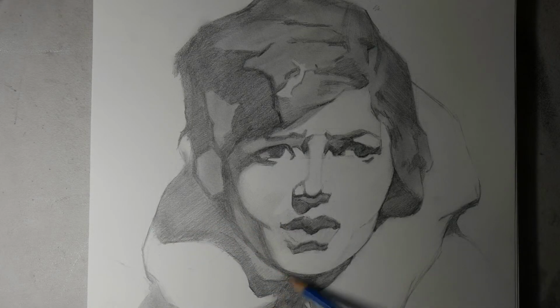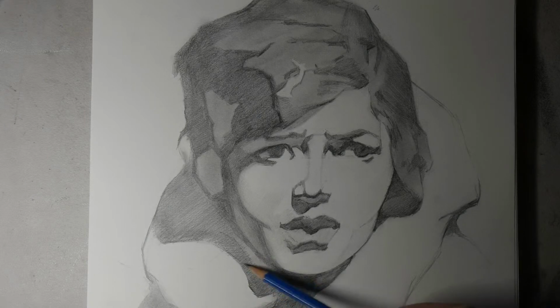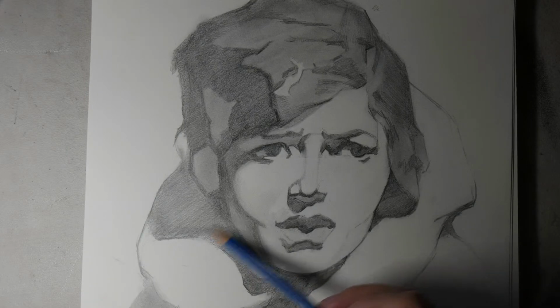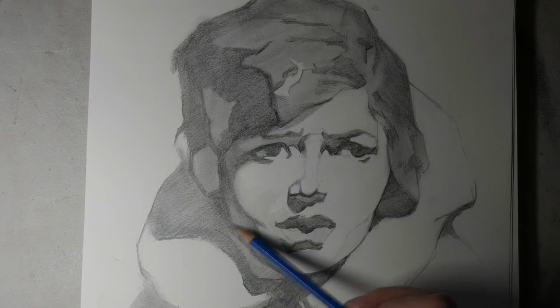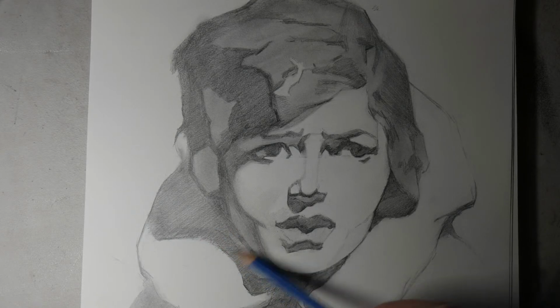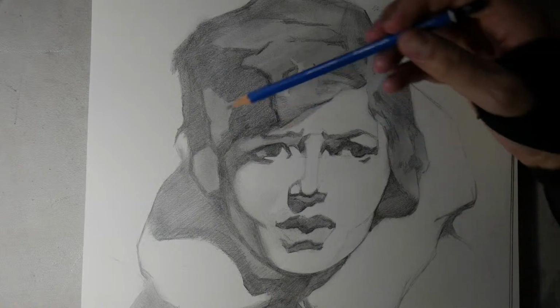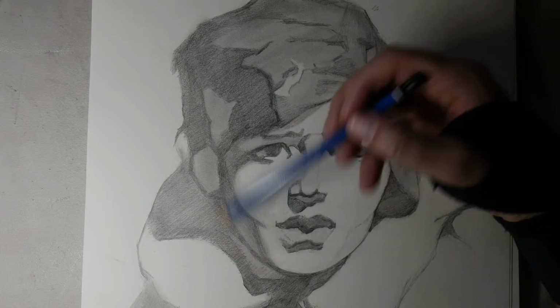Right now all the shadow down here just needs to be a little bit more unified. There we go, that's starting to look a little bit better.